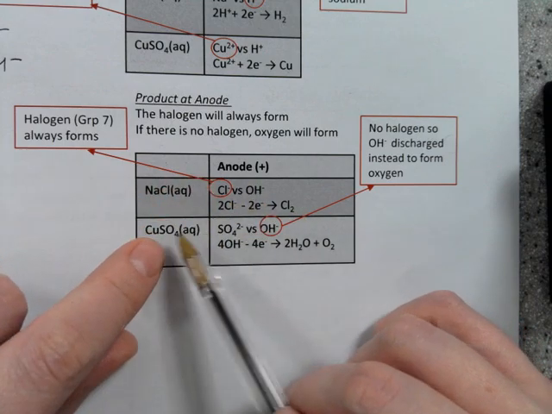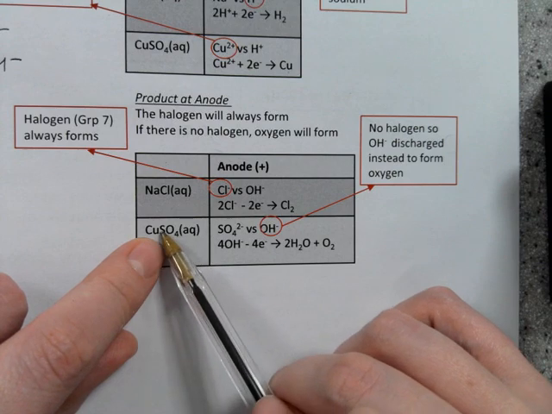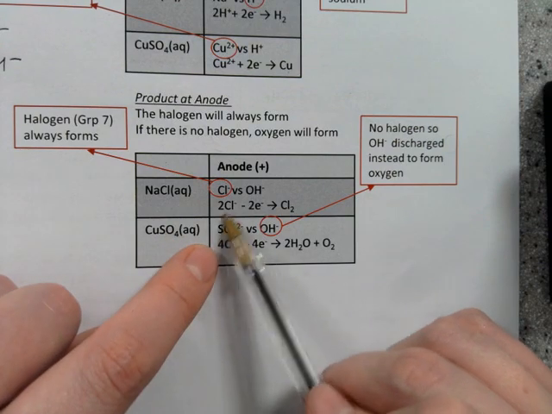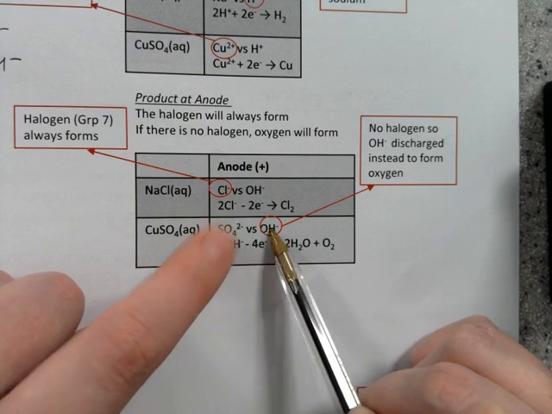The bottom example, I don't have a halogen. I've got sulfur and oxygen. Neither of them are in group 7. So in this case, I've got my sulfate ion and I've got my OH minus ion.